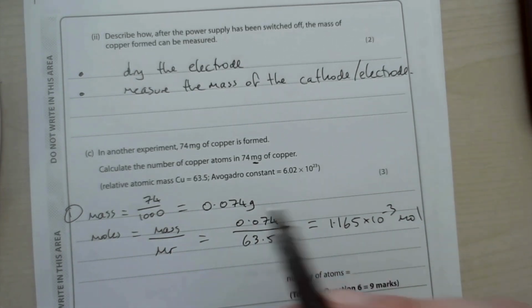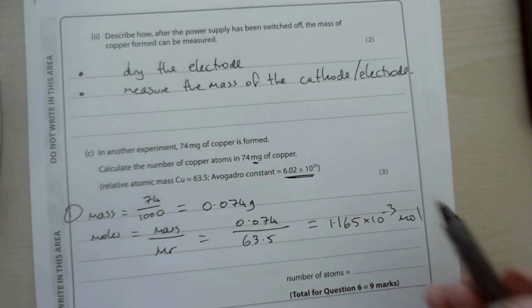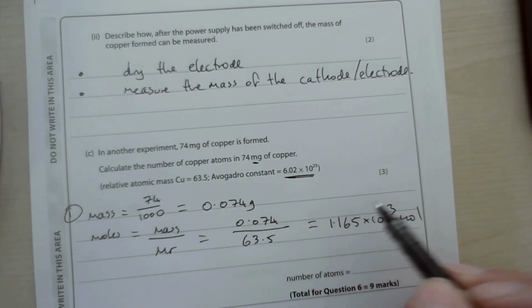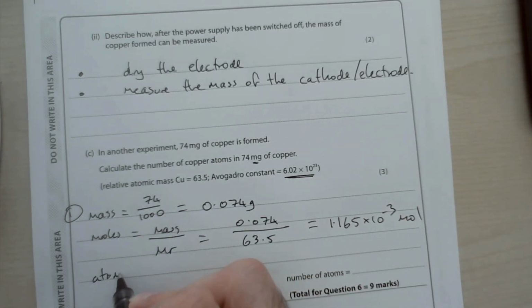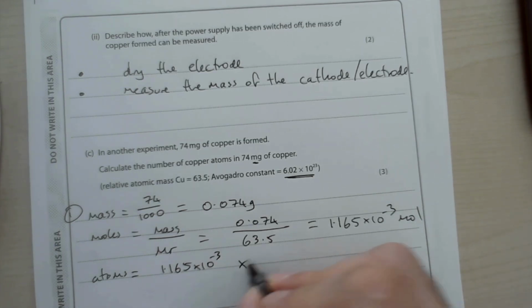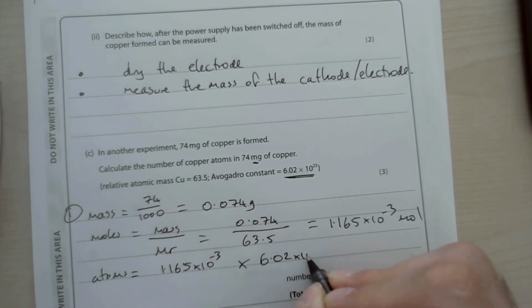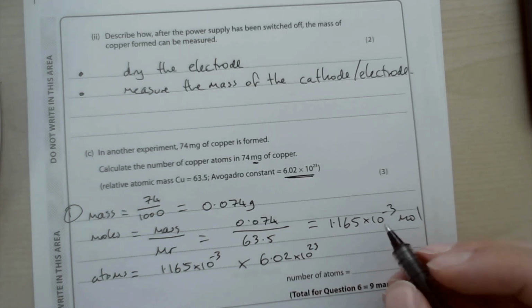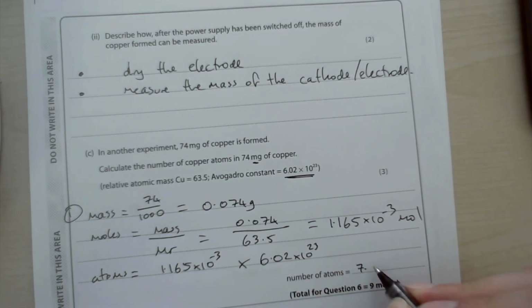So we're going to remember that 1 mole contains this number of atoms. So all we do is we multiply these two together. So our atoms equals 1.165 times 10 to the minus 3 multiplied by 6.02 times 10 to the power of 23. And that gives you an answer of 7.015 times 10 to the power of 20.